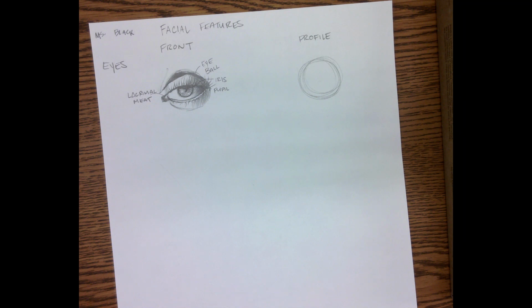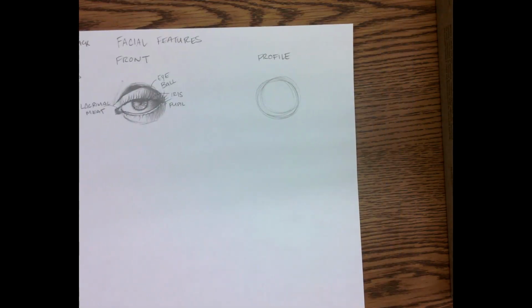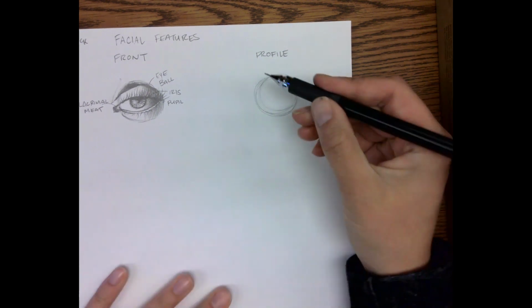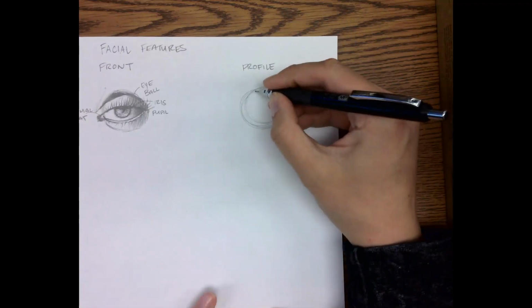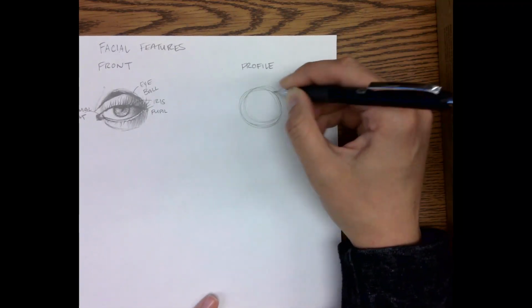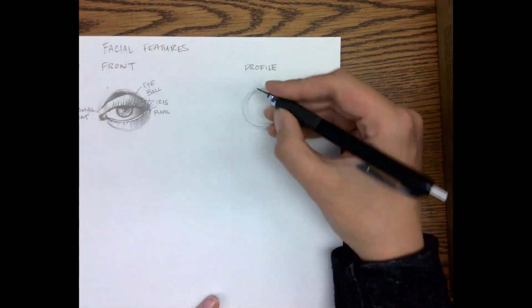And then let's take a look at the profile view. This is one that you really have to look closely at for the profile, but it is a good idea to start with a sphere or a circle. One second here. So let's take a look. I'm going to have this side face this way. Okay, so you just have to choose where your eye is looking. Let's say that I'm having my eye look just over, like this one would be.